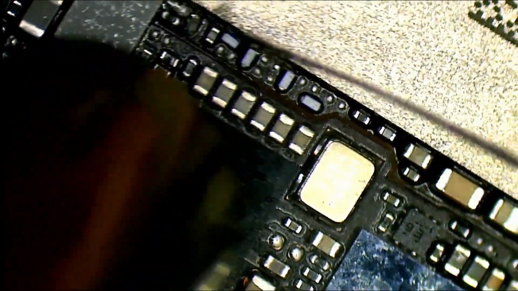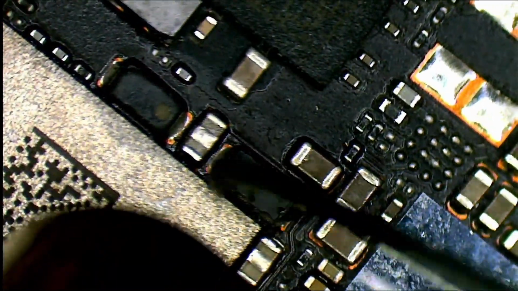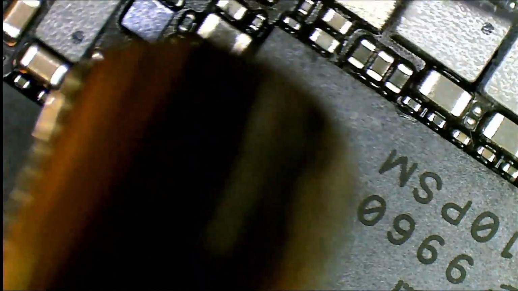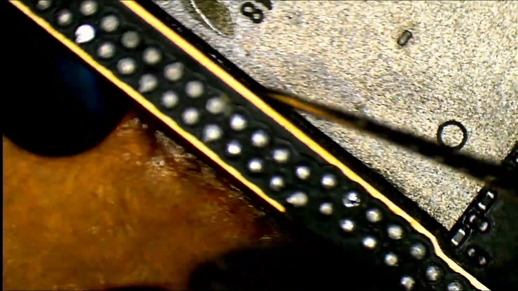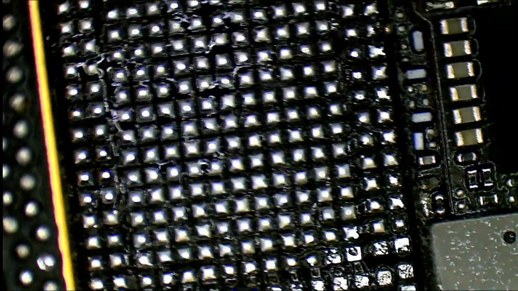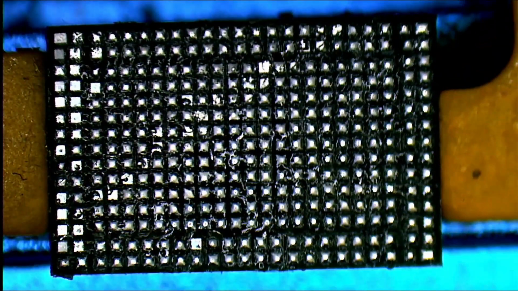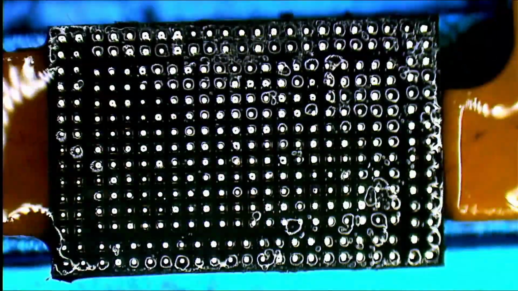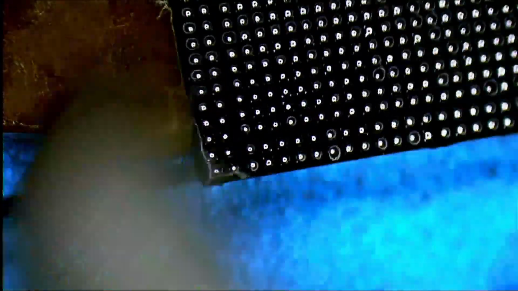I had approximately 3 or 4 donor boards from iPhone 11s, and as you can see, the Wi-Fi chip on all my donor boards was ending in 648, and this particular board I was working on had a chip that was ending in 647.